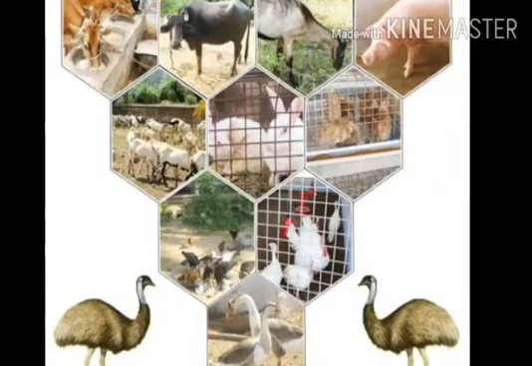Finally, we go through animal husbandry. Rearing and domesticating animals at large scale is called animal husbandry. Cattle, goat, sheep, cow, ostrich, birds are all domesticated animals and birds. Many people living in coastal areas consume fish, as you know. It is the major part of the diet.